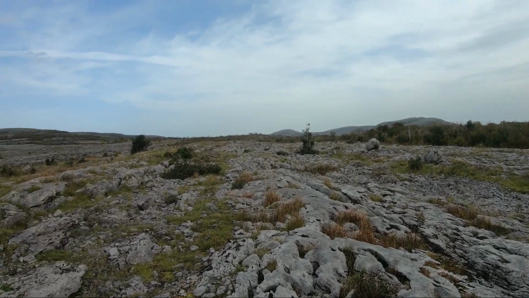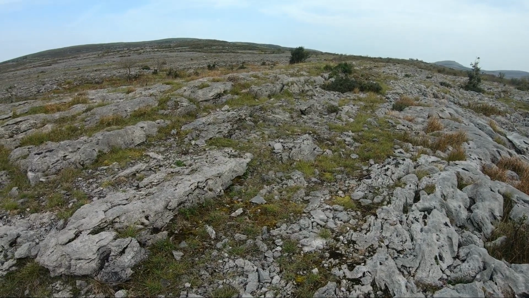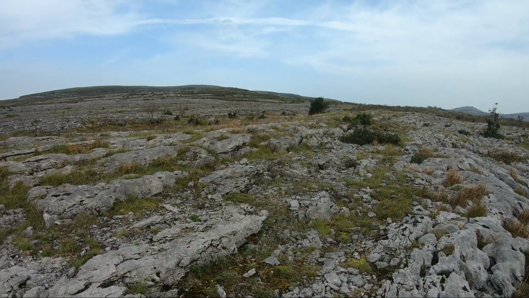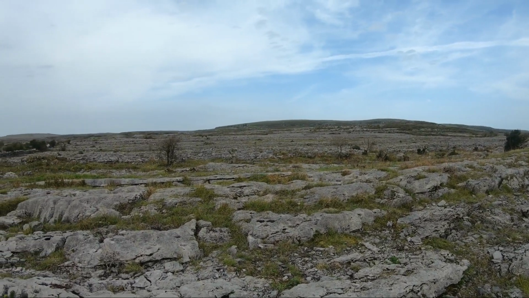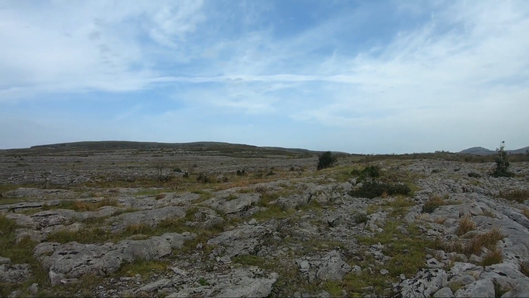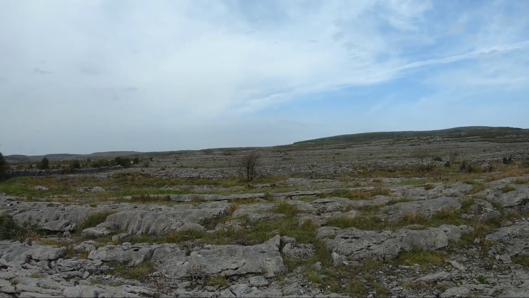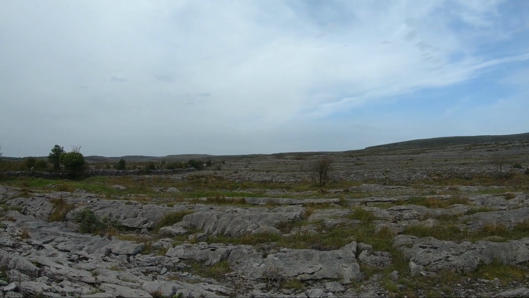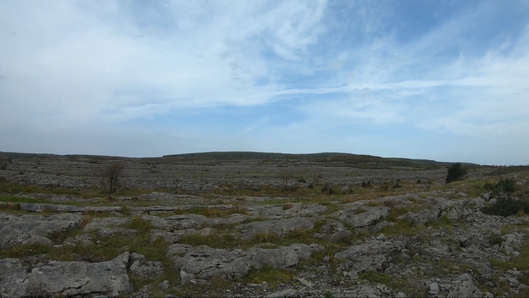I'll give you a quick look around here at the burn. It's limestone, isn't it? It's covered in natural limestone, but a couple of thousand years ago this used to be forest, believe it or not. When the ice age came along, a couple of million years ago even, it pushed all the trees down into the ocean, and that's actual fact.